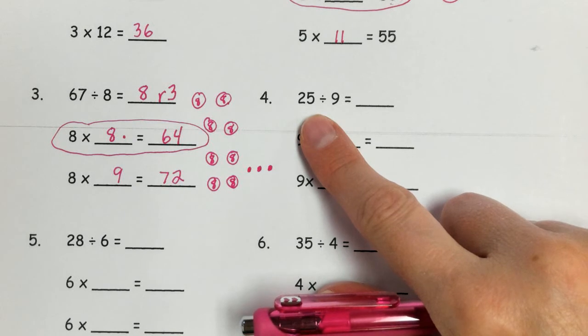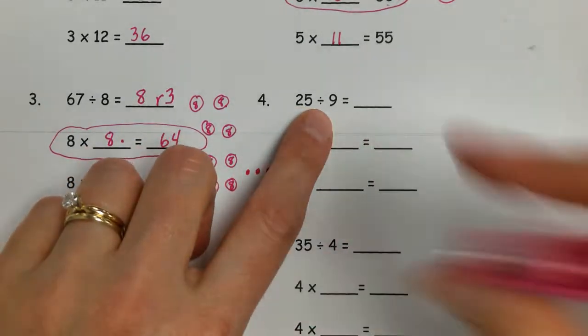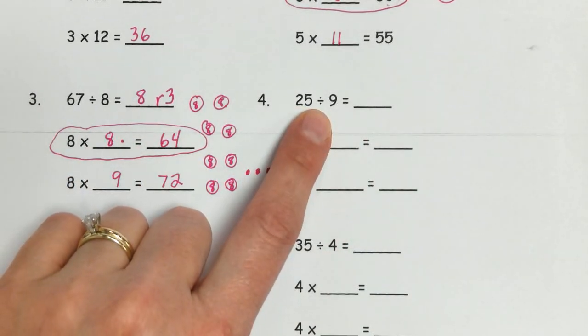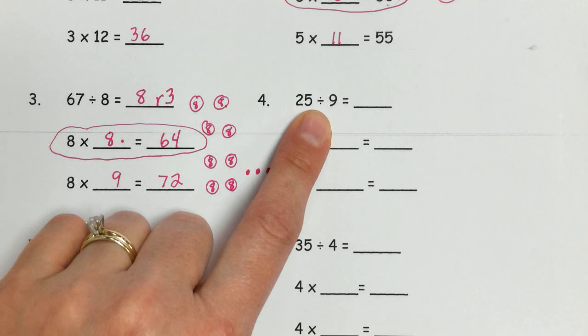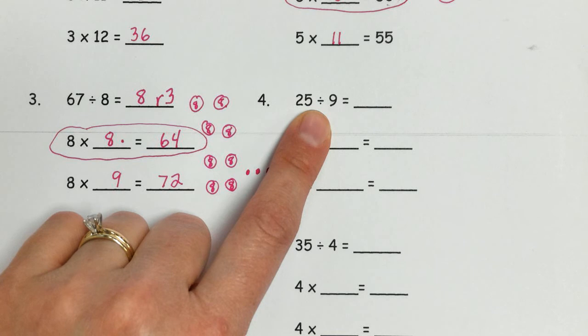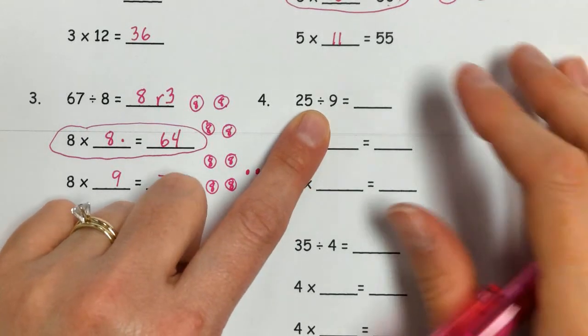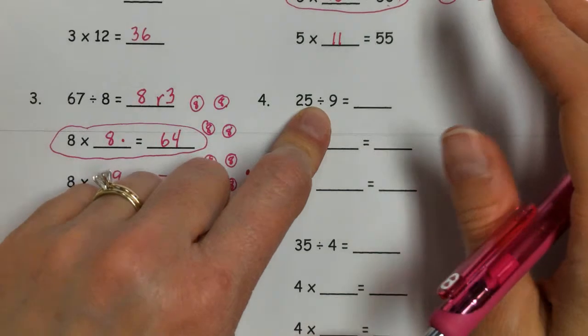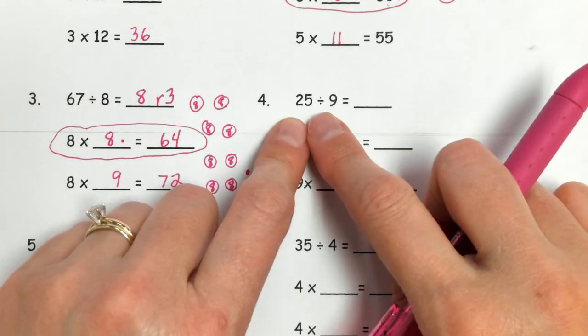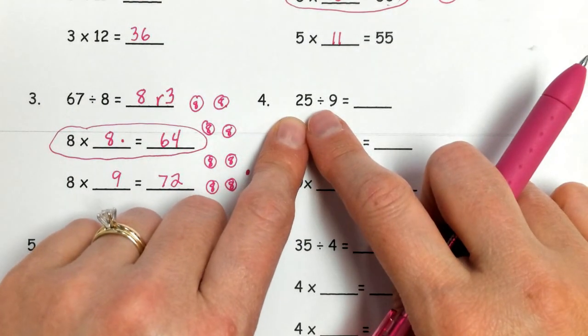That's way over. What multiple of 9 gets me closest to 25? 9 times what? 9 times 7 is 63. We're moving in the wrong direction. I want a multiple of 9 that is close to 25.